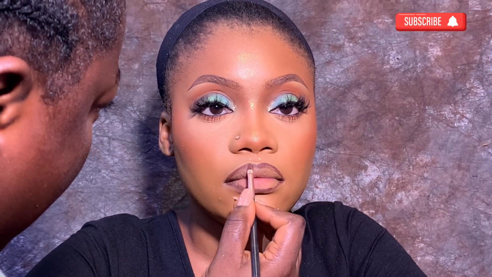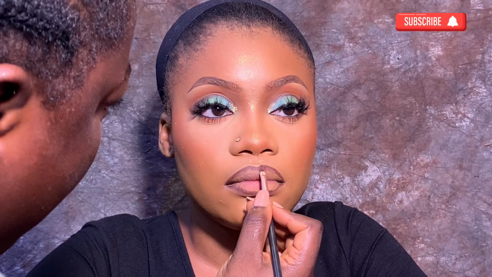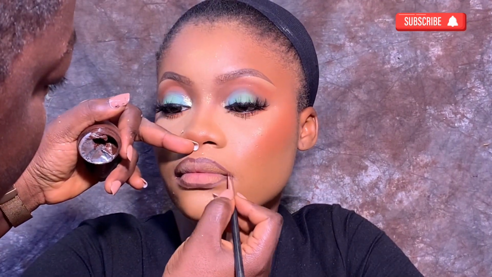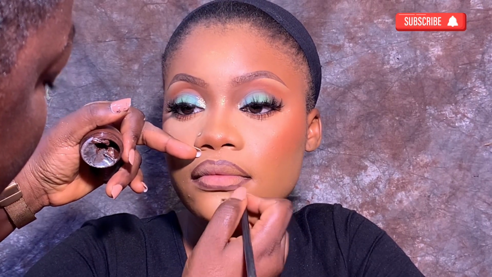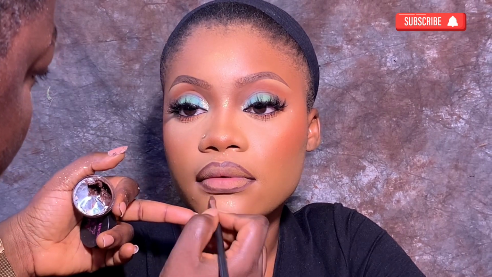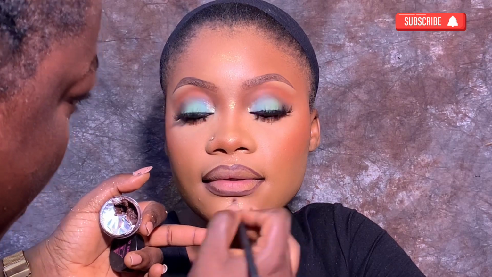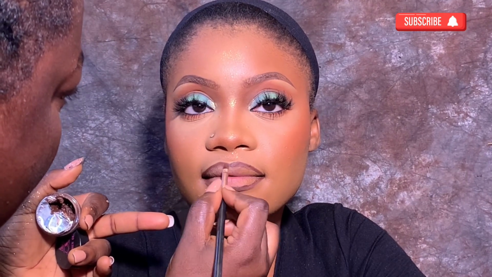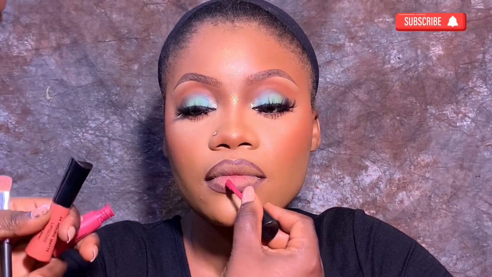All I'm doing is tracing out the lip first, tracing out our original lip, and I'm trying as much as possible, as I've said earlier, not to overline. Then I go back to filling that line because I want to make that line obvious. That is what makes your lip defined. If you don't make your brown lining obvious, everything will just rhyme with each other, and the lip won't really give a very defined feeling.